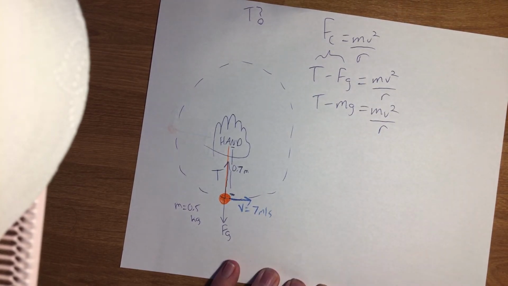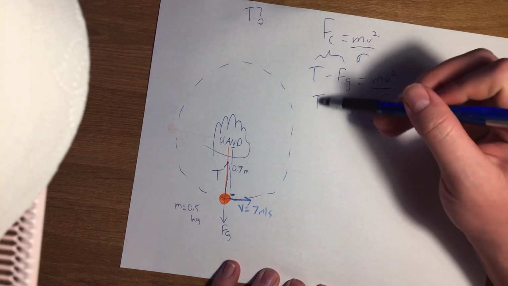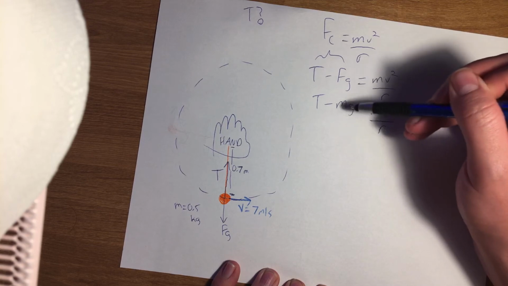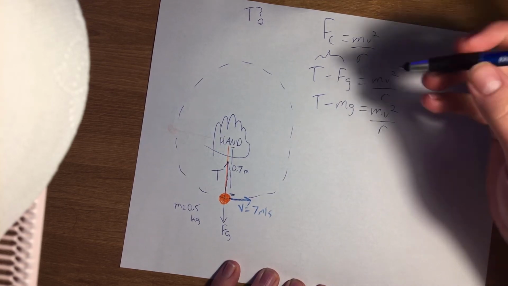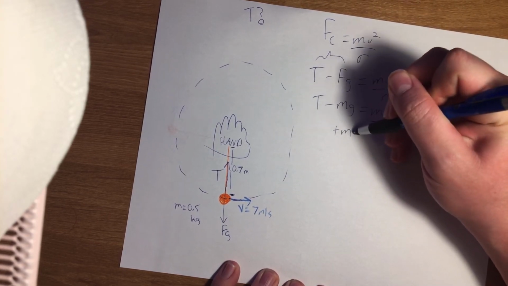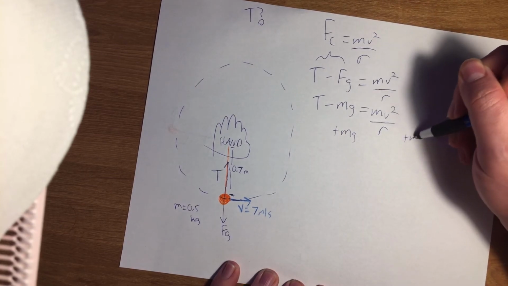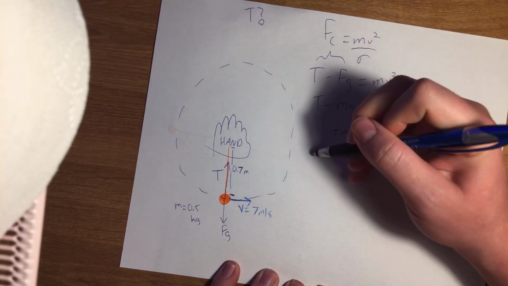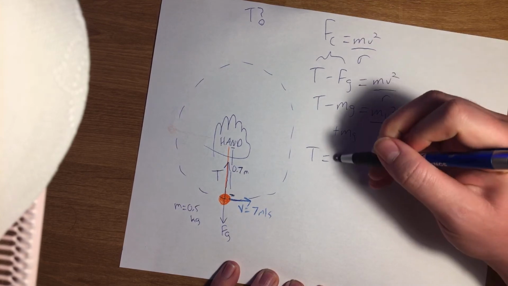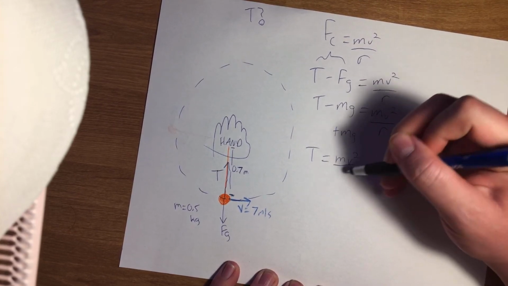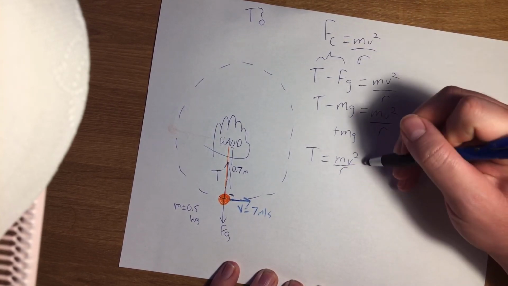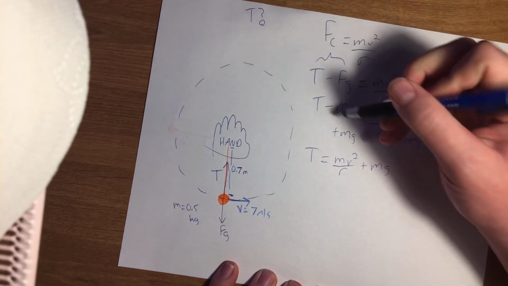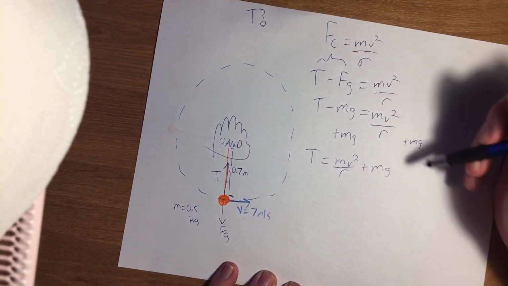So I'm looking for T, so what do I have to do? I have to get T alone, right? So how can I get rid of this mg? Just going to add it to both sides. So here's plus mg on the left, plus mg on the right. So I have tension equals mass times velocity squared over r, mv squared over r, now plus mg, because I just added it from this side to the other side.